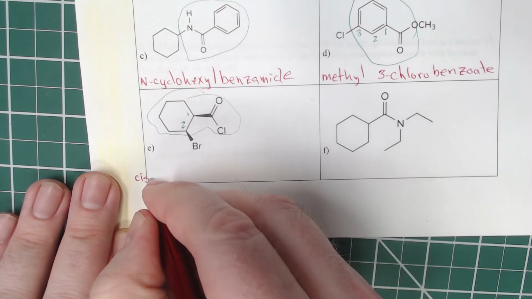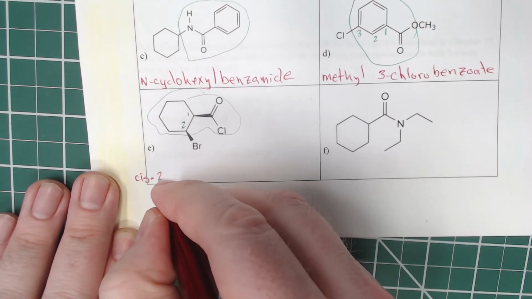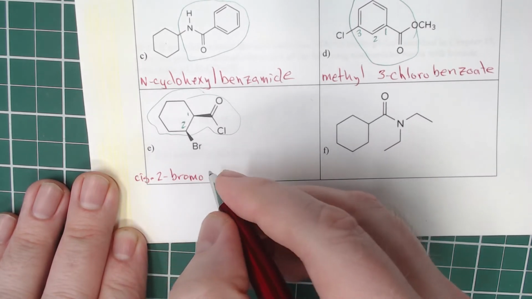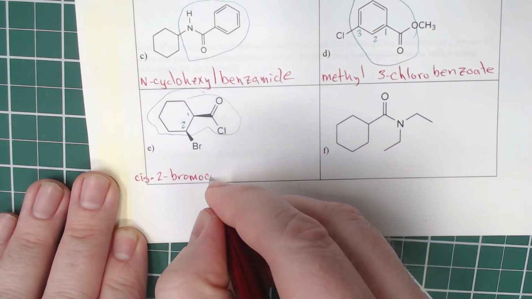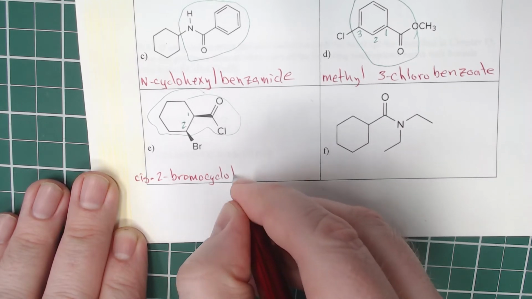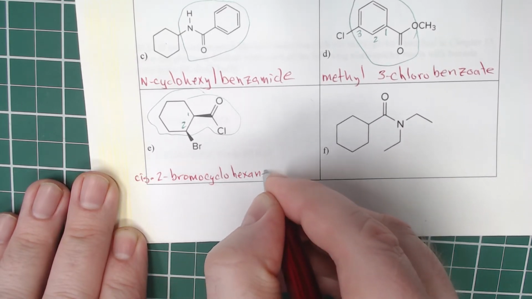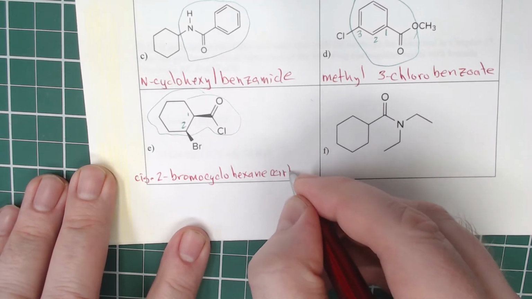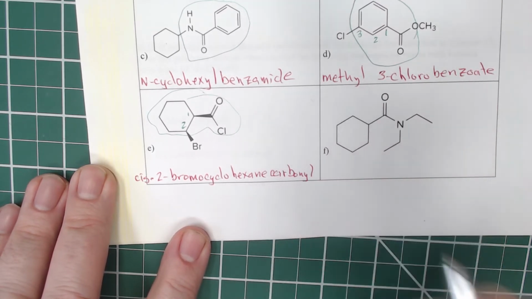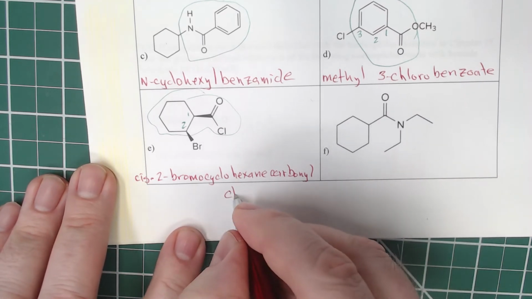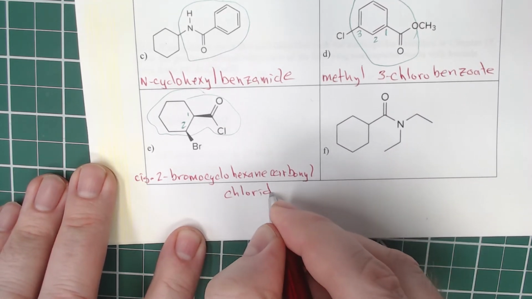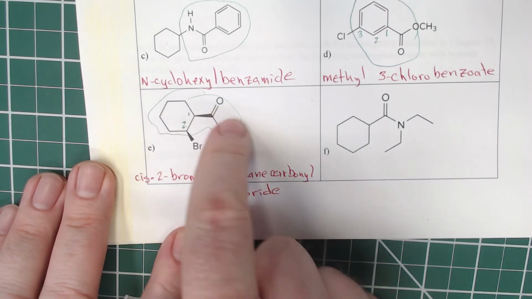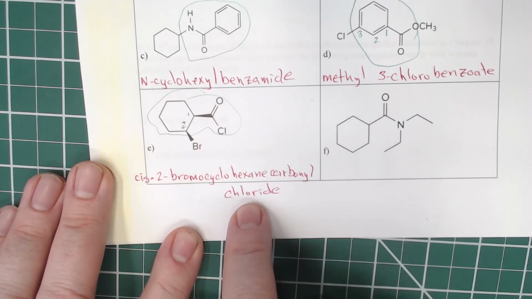So we'll put cis-2-bromocyclohexane carbonyl, again, all one word here, carbonyl, and then finally space chloride. So cis-2-bromocyclohexane carbonyl chloride.